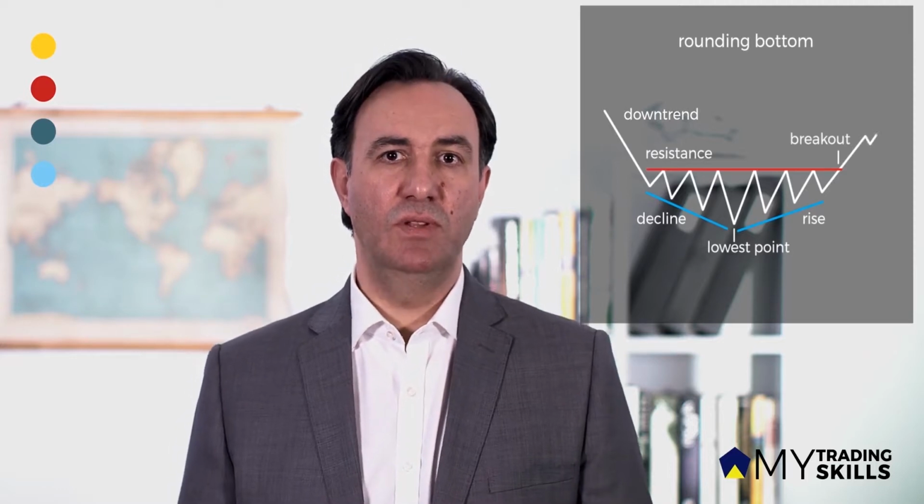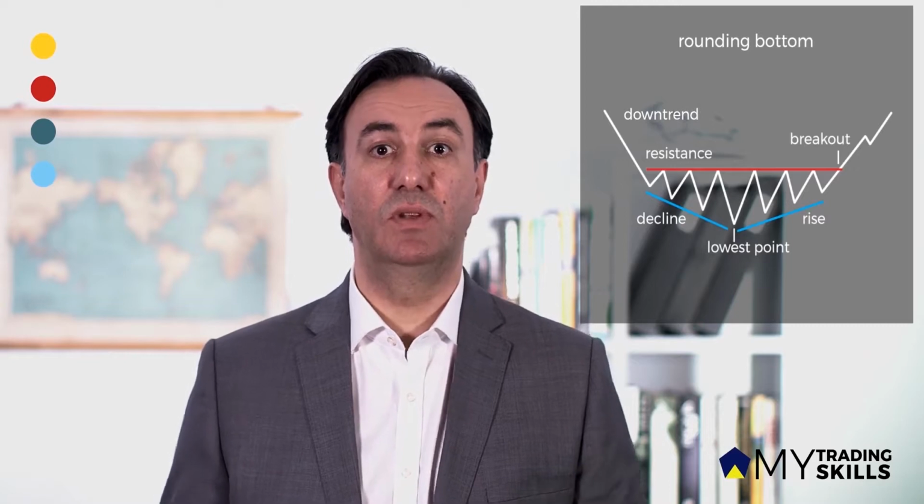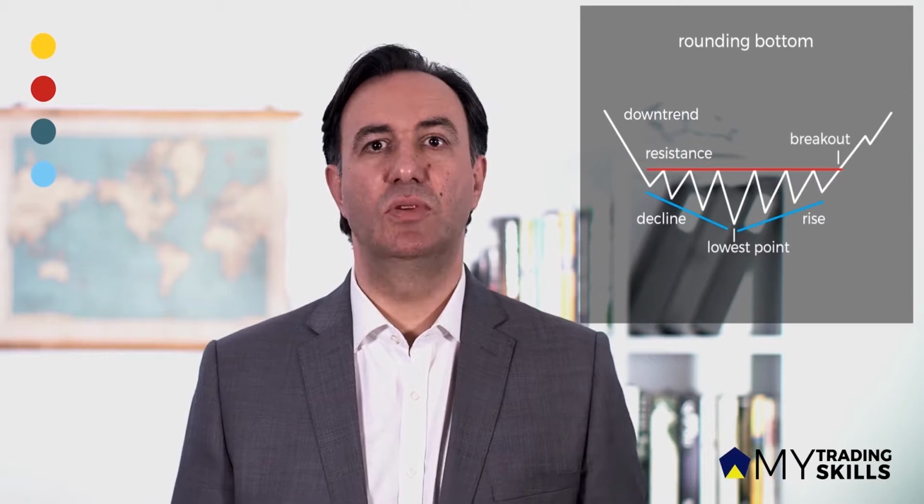While symmetry is preferable, on the rounding bottom, the left and right side do not have to be equal in time or slope. The important thing is to capture the essence of the pattern.